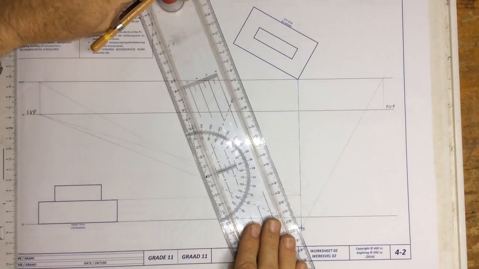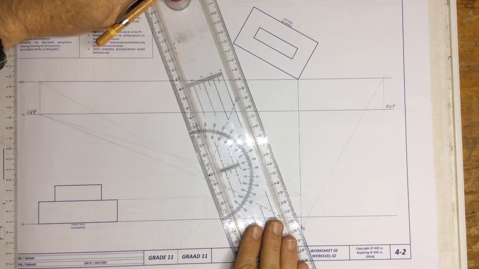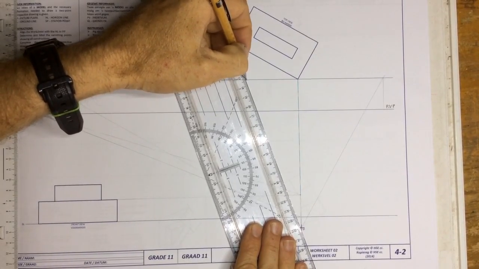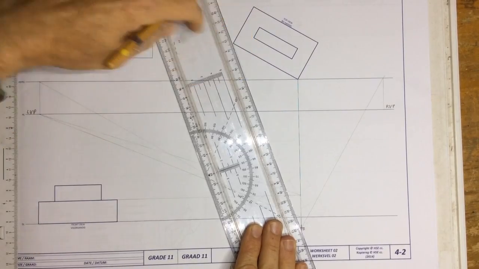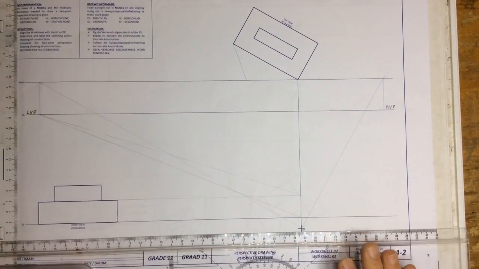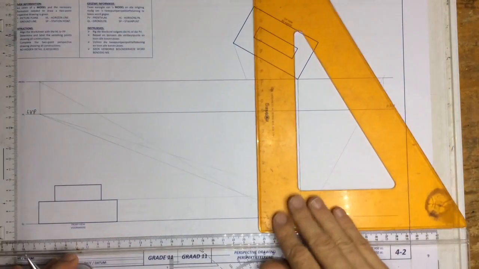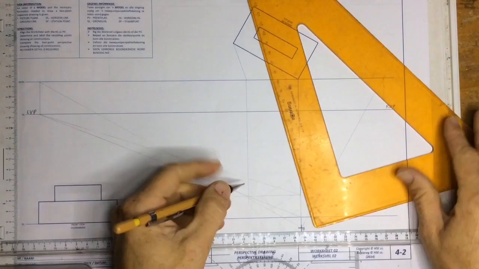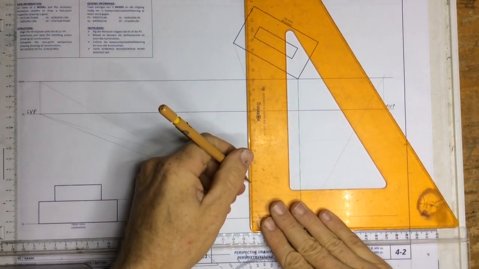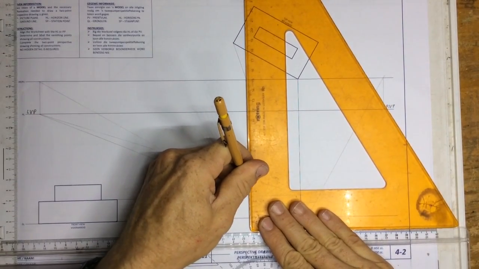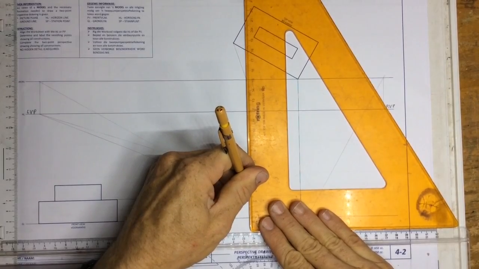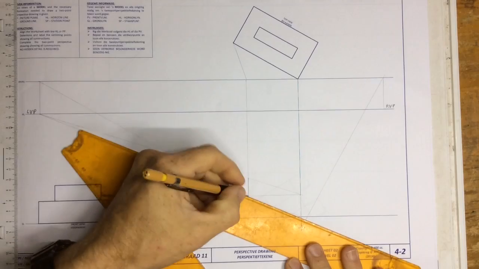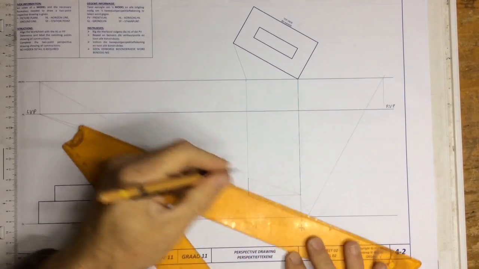How do I do that? I take a line going from that corner down to the stationary point. Where it cuts over the picture plane, I drop a line down. And I get these 2 points over here, one at the top, one at the bottom. And I can join that in straight away.